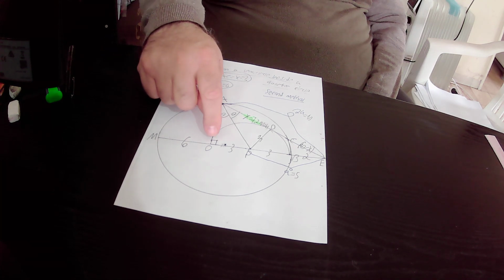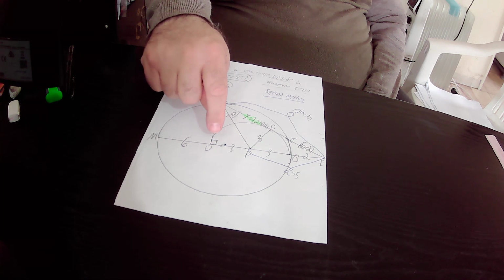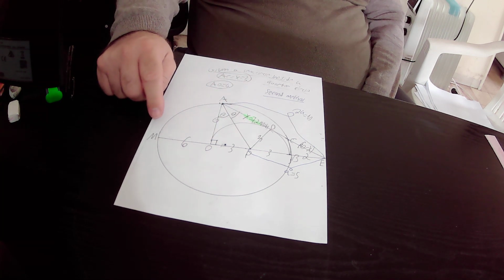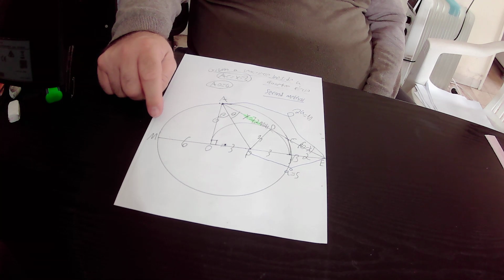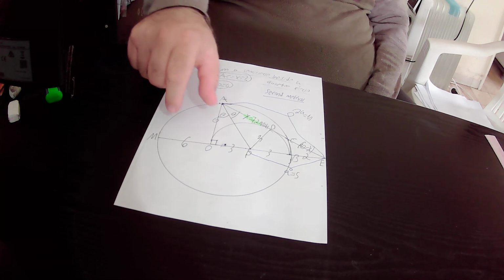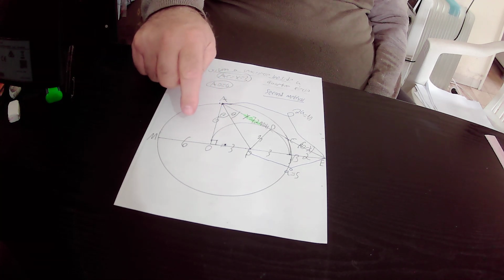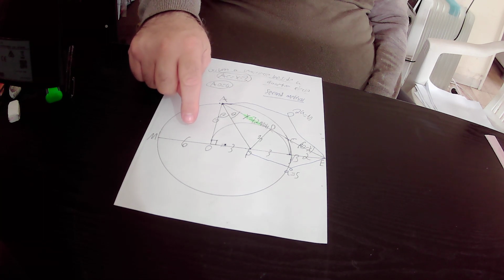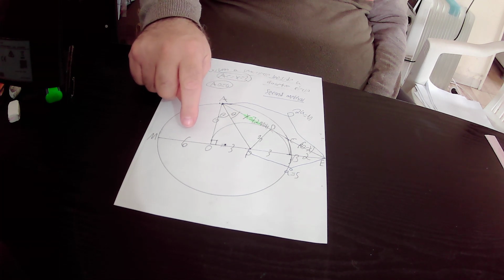O is the center of the quarter circle and also the center of the circle itself. M is a point on the circle, and this is exactly the definition of a radius. So OM is the radius of the quarter circle and also the radius of the circle, equal to 6 units.